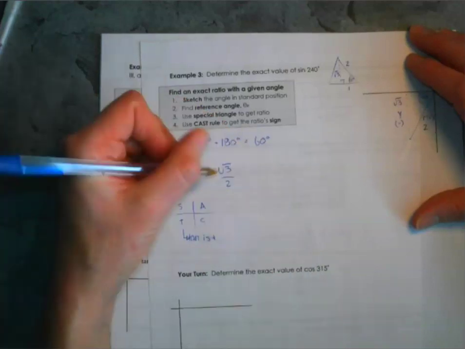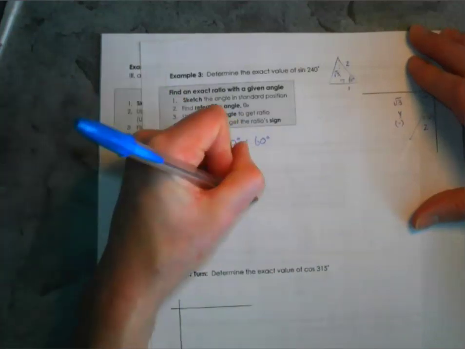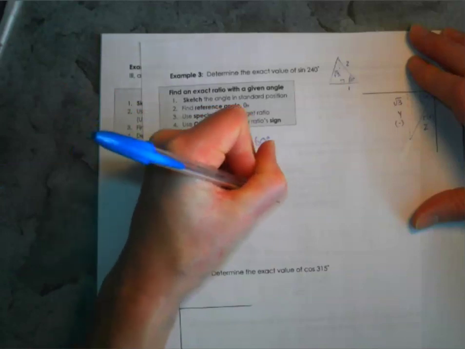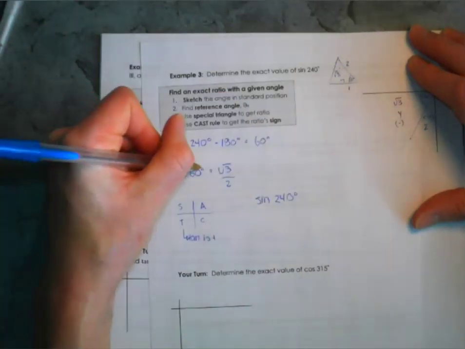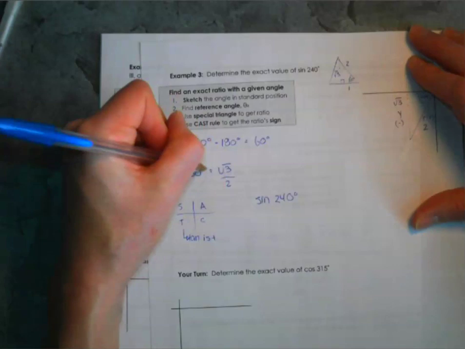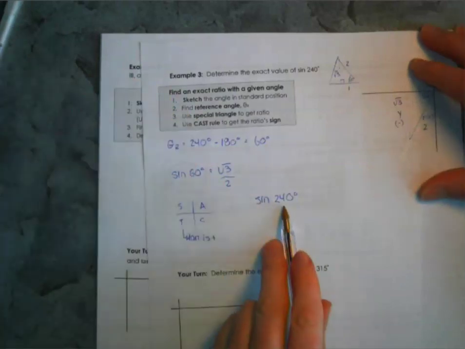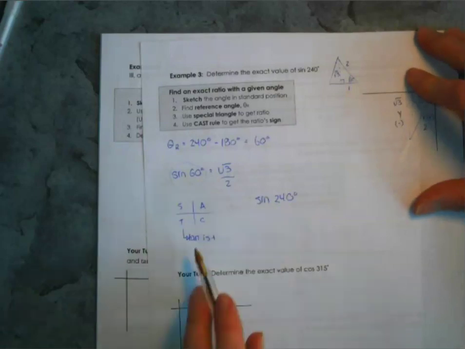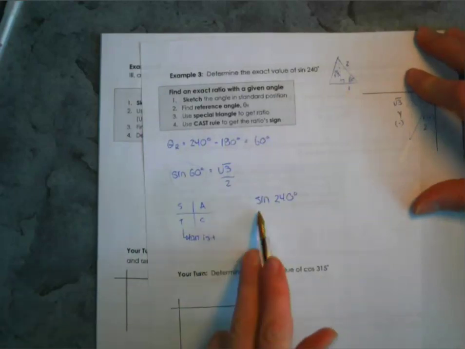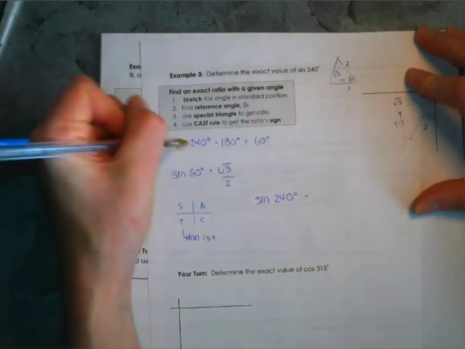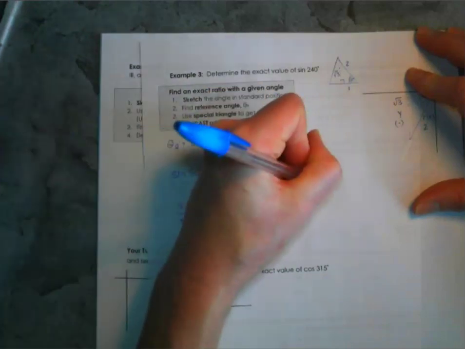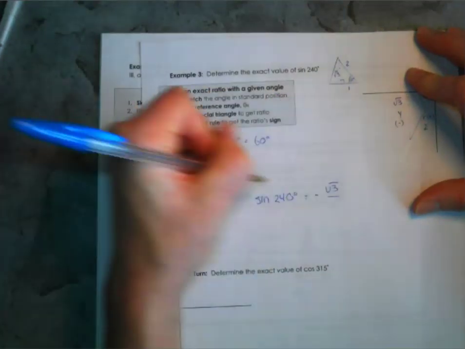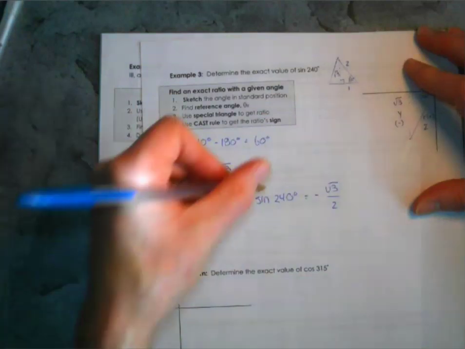Okay, so now I would just say sine of 240 degrees, right? I'm not working with the 60 anymore, even though it gave me the number value. The 240 degrees has the appropriate signs in terms of positive and negative. So we just said that sine will have to be negative here. So sine 240 is equal to negative root 3 over 2. Okay, so there's my answer.